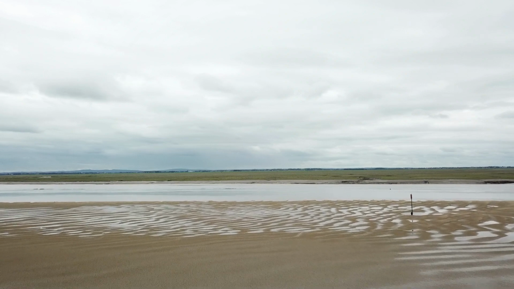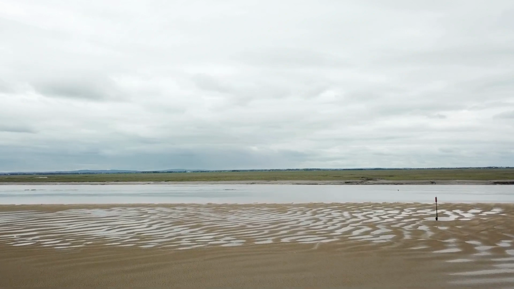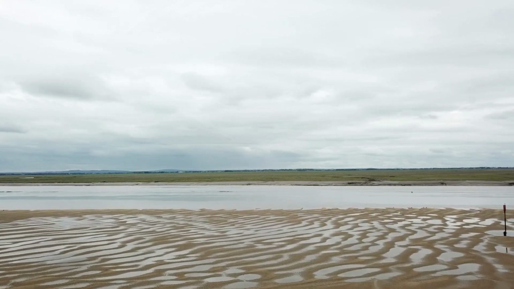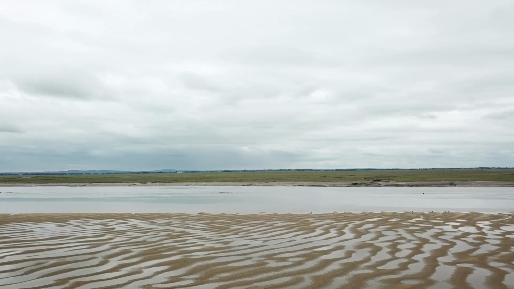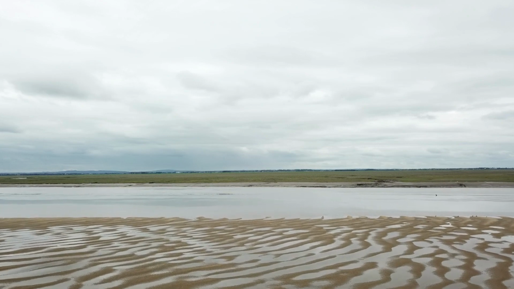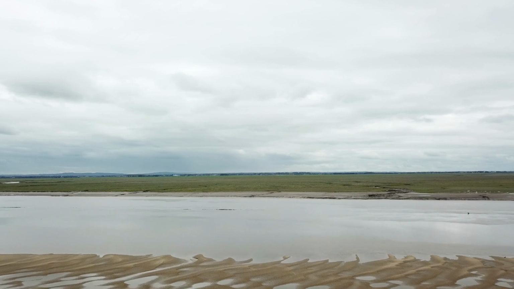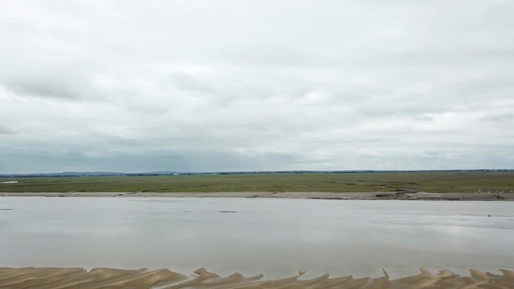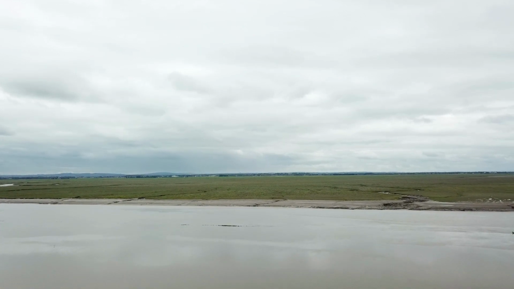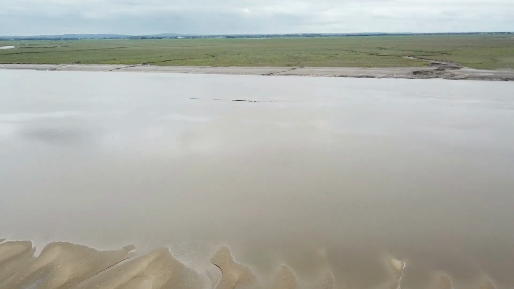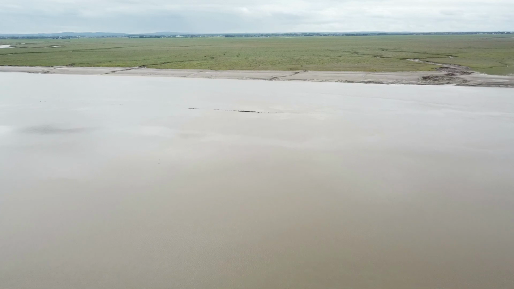So on the right hand side there you can see the red lateral marker marking this shallow area and this sandbank. So flying across the river now towards the Southport side, you can clearly see the training wall.